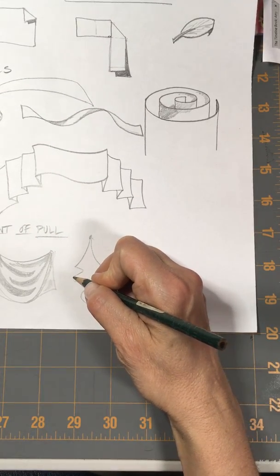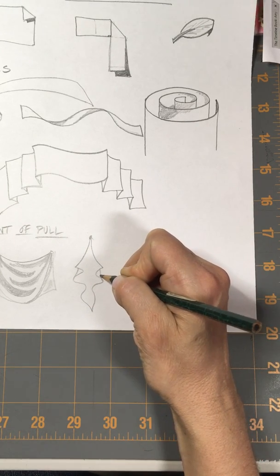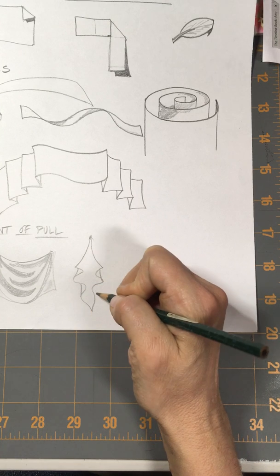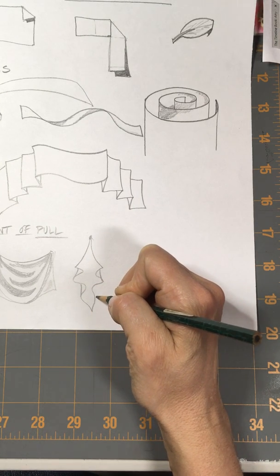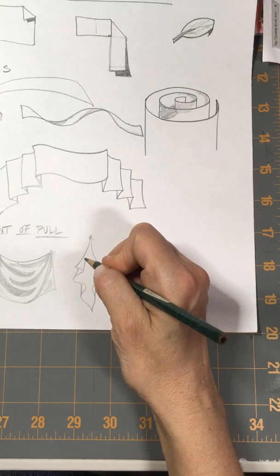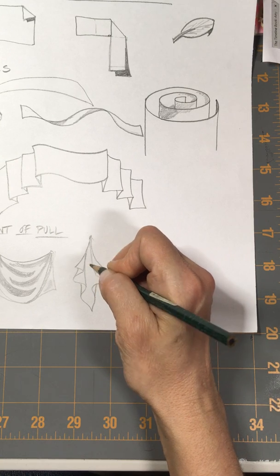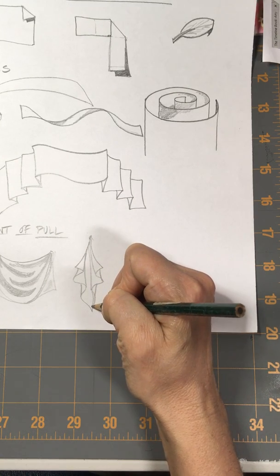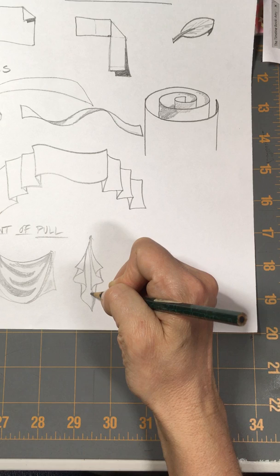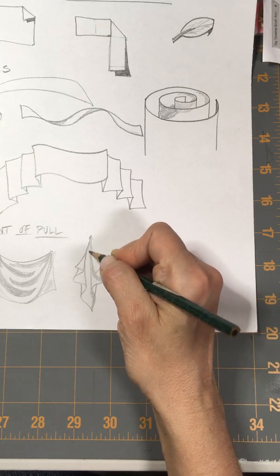So I'm going to bring that back up from the edges here. Those edges. And then you can shade depending on where you think the light source is coming from.